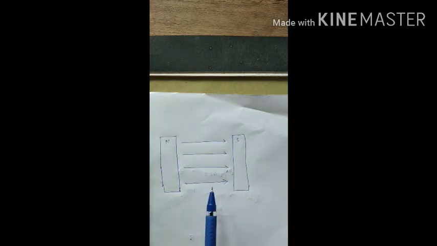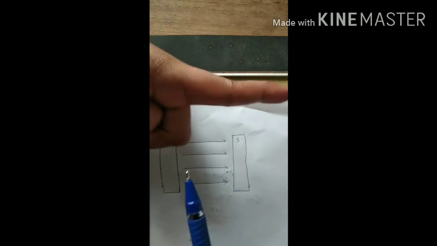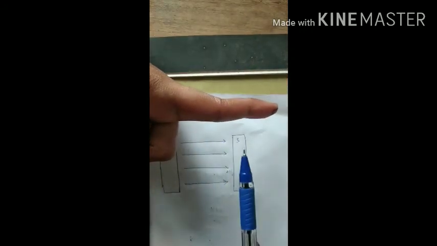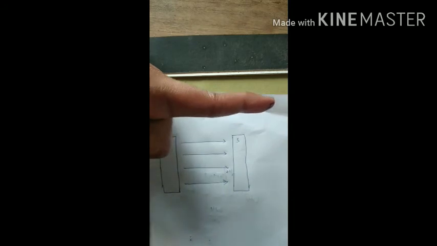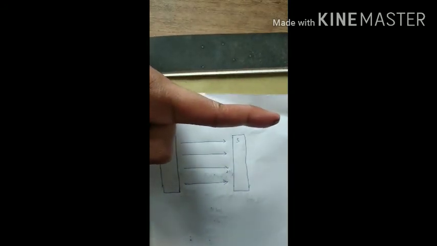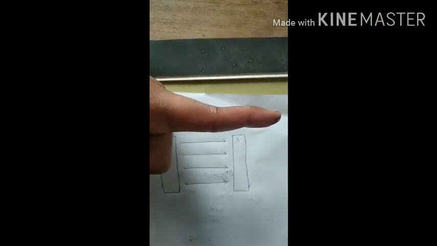Remember, the direction of the magnetic field is from north to south. This is the direction of the magnetic field. The forefinger is for representing the magnetic field. So hold the forefinger like this along the direction of magnetic field.